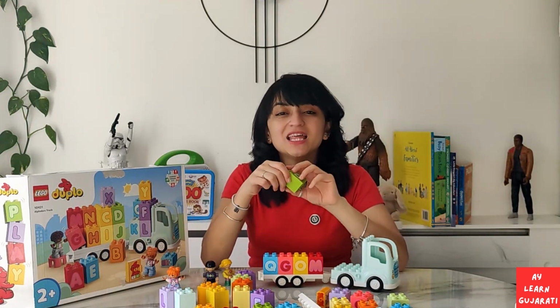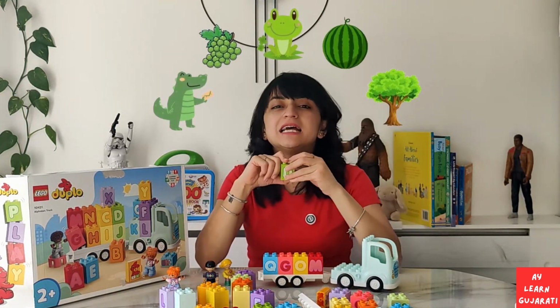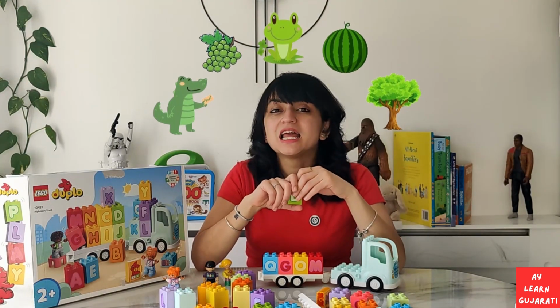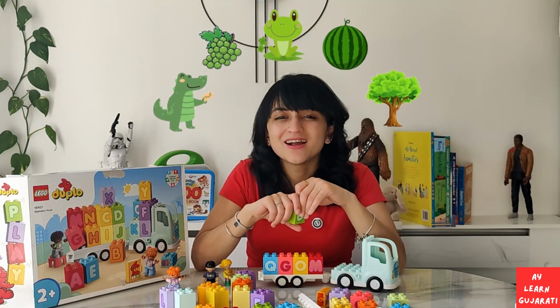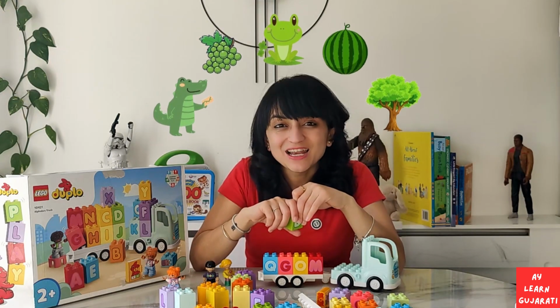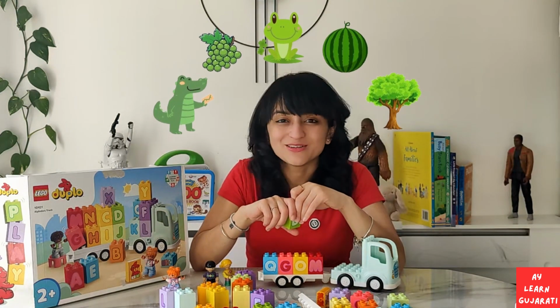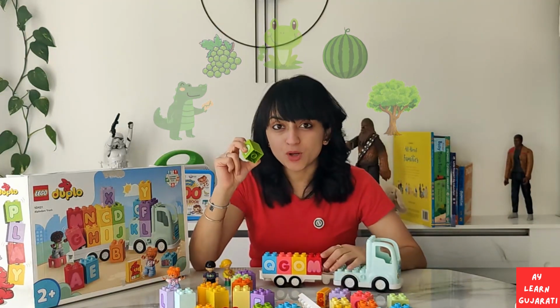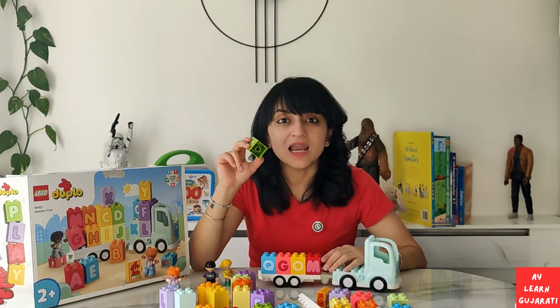Now I'm going to get the green block. Green is lilo in Gujarati. Lilo. Come on. Lilo. Yes, you are doing a great job. I am going to put the lilo block on top of lal and piro.